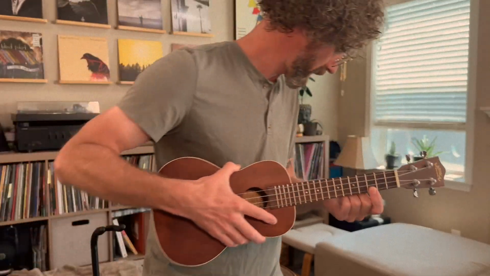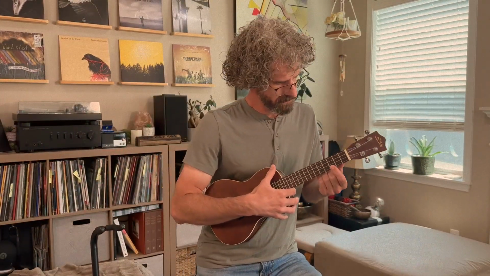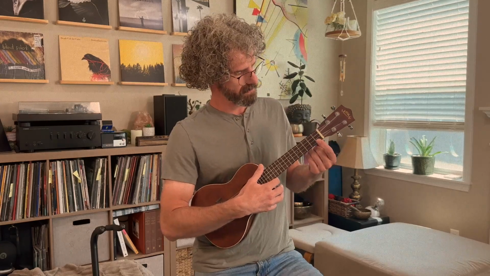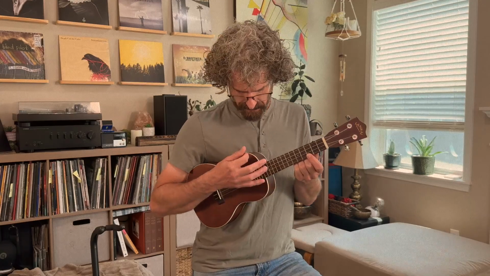Now, that would be the bottom string on the 3rd fret. So the first space 1, second space 2, third space 3. So C major chord. Now, that's what that sounds like with the down. That's what it sounds like with an up.